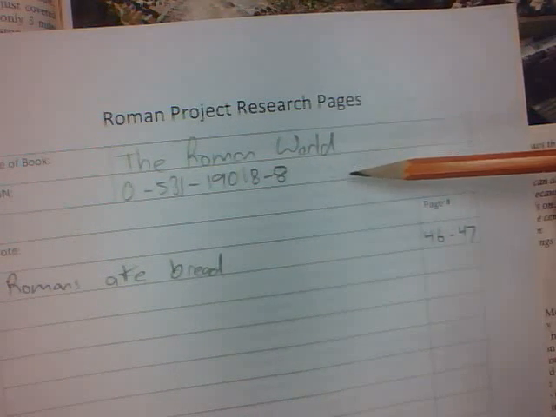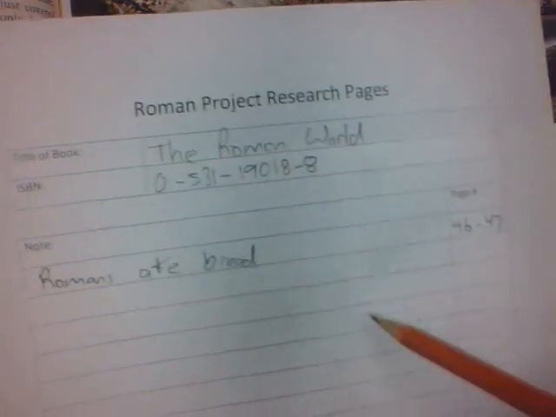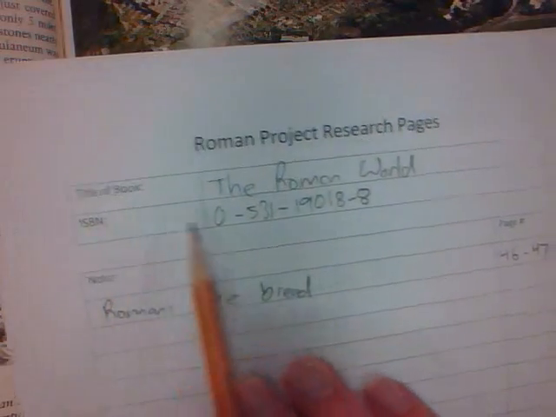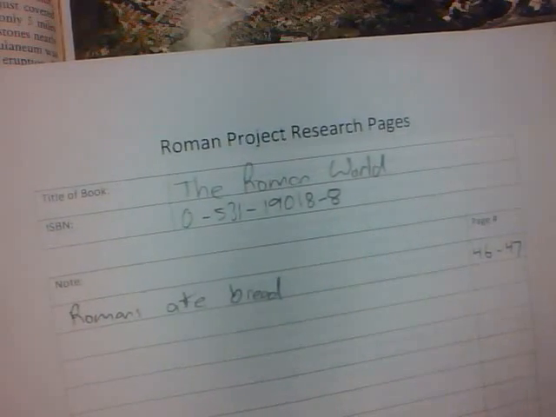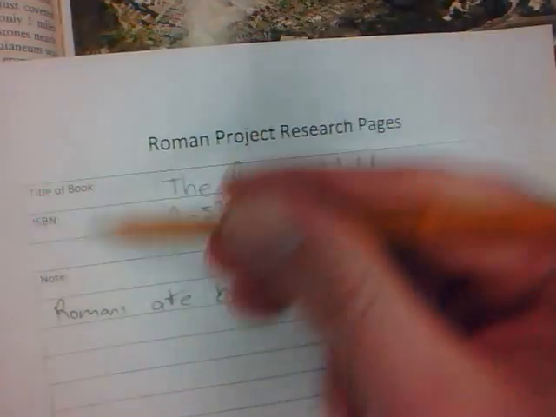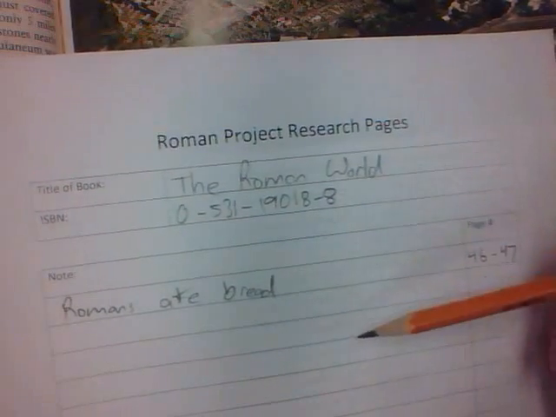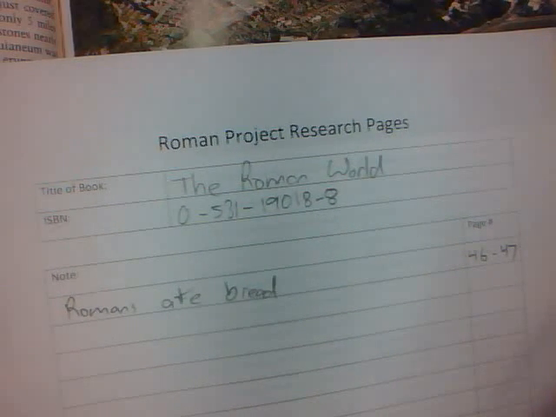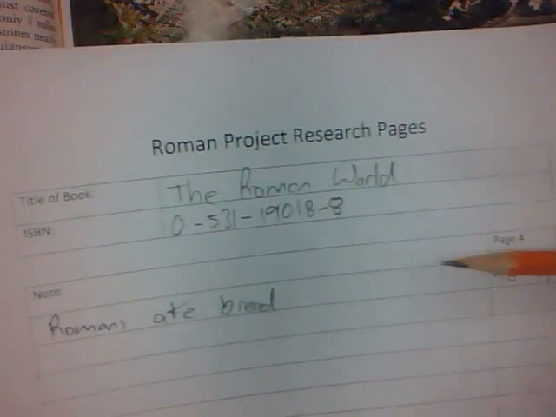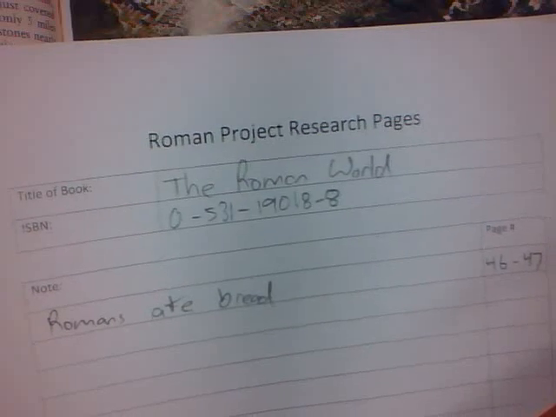After you've done your 3 books and shown them to me and gotten permission to start doing online research, you need to complete one of these for the online research as well. Of course, instead of title of a book, you're going to put title of website. Instead of ISBN number, you're going to put website address so we can find it back again. And of course, if you'd like to do a digital version of this, you can cut and paste the website here. I uploaded a version of this document into Google Docs so that you can do the same thing. Please note that part of your mark for this project requires that you hand these research pages in. Keep that in mind.